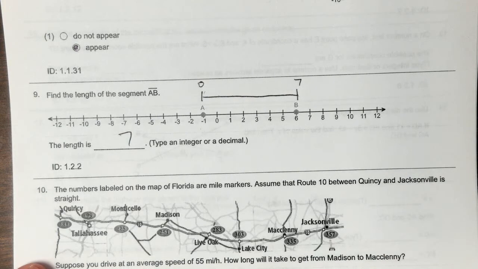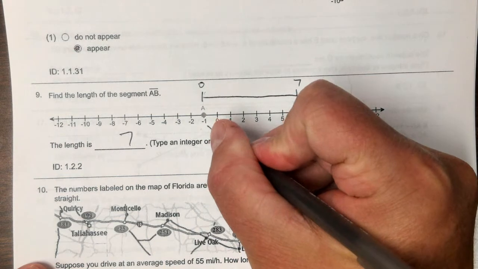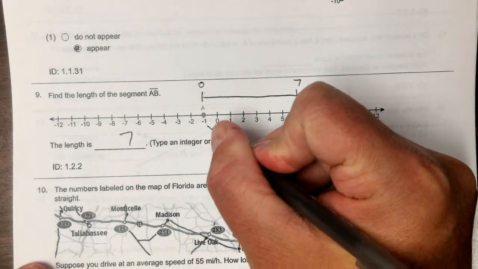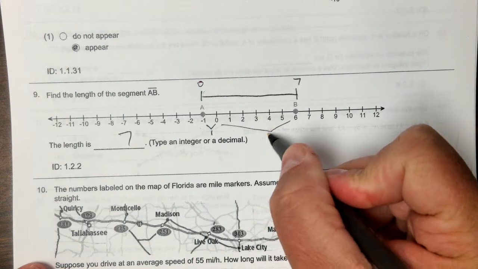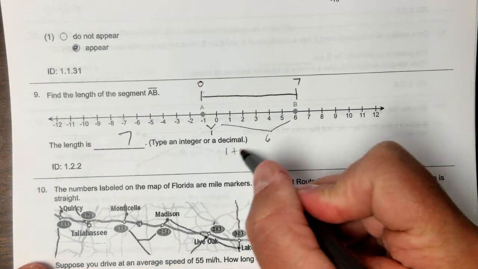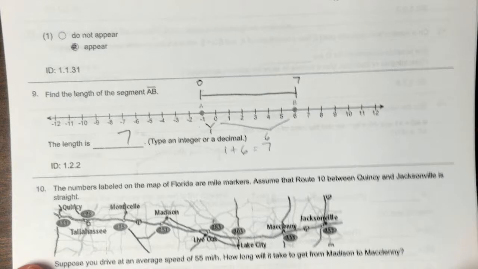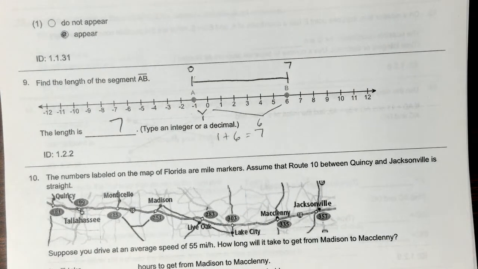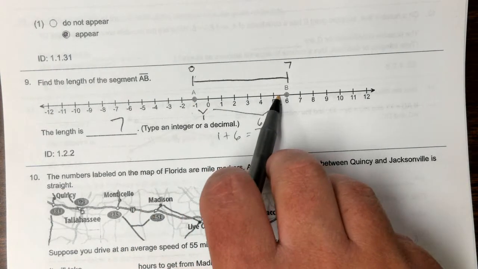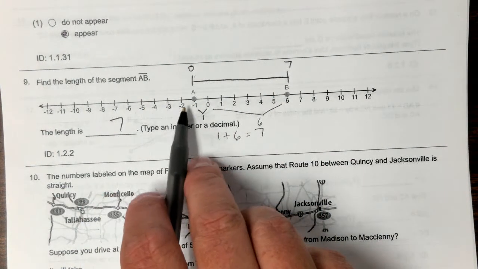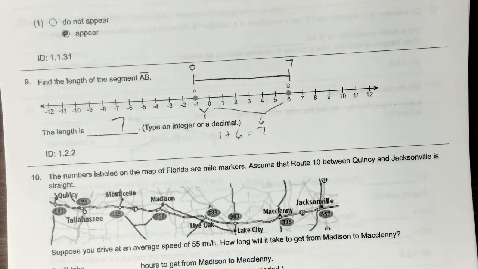Another way to do it is to measure the distance from 0. So from -1 to 0 it's 1, and from 0 to 6 it's 6. So then you do 1 plus 6 and you get 7. So again, you get the exact same answer. Just make sure you know how to handle if both are positive, both are negative, or if you have one of each, just like this.